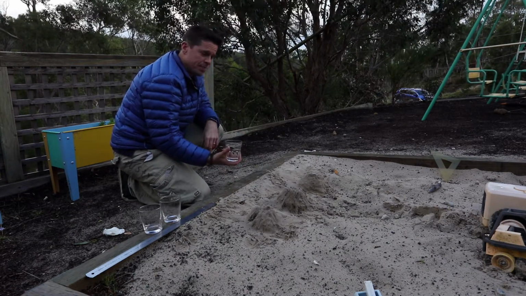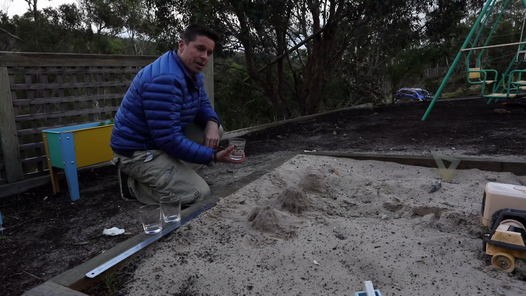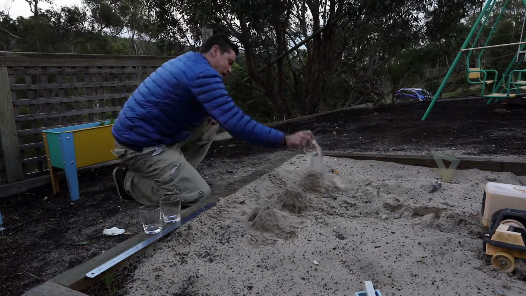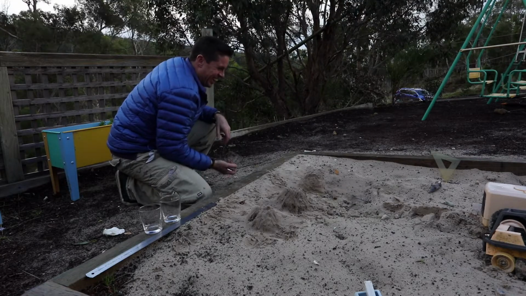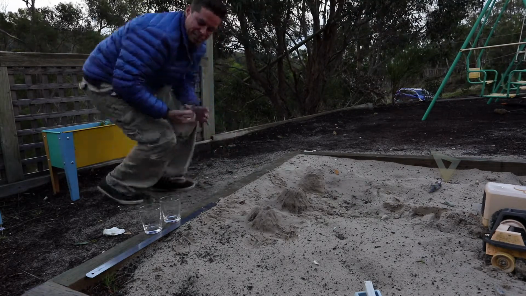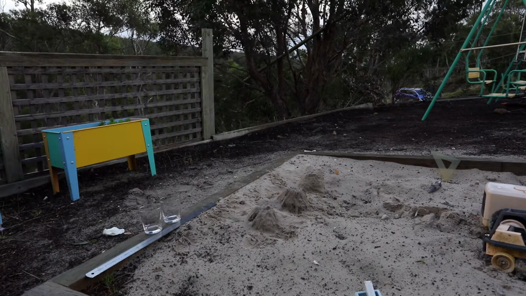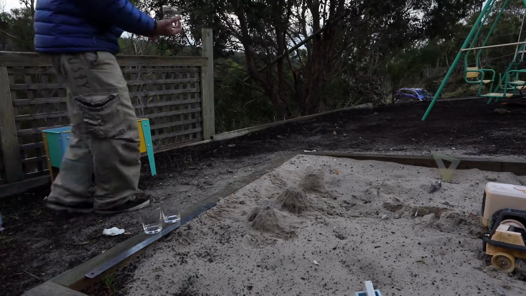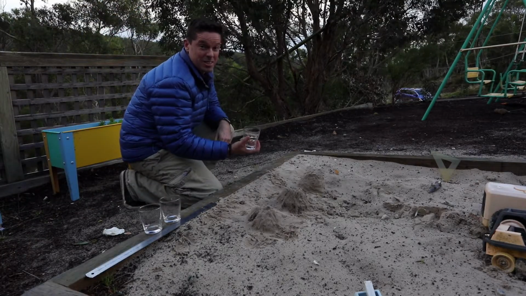Okay, are you ready? I'm just going to pour it out. I'm going to try not to get wet. We're going to try that again. And I want to actually hit it correctly this time. Okay, now this time I'm going to actually try and hit the mountain.